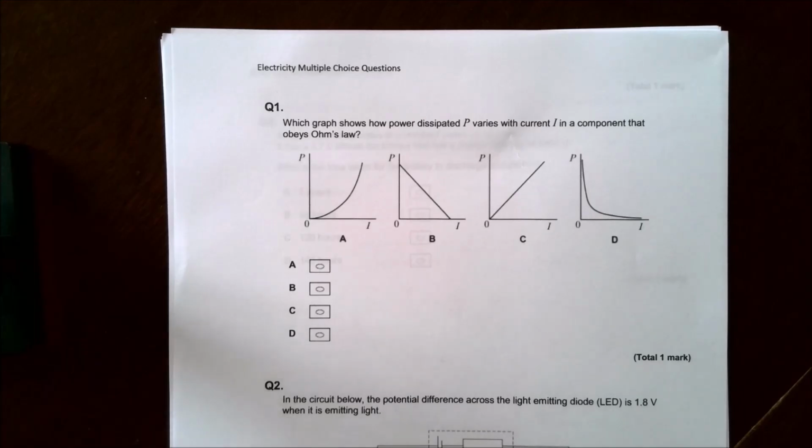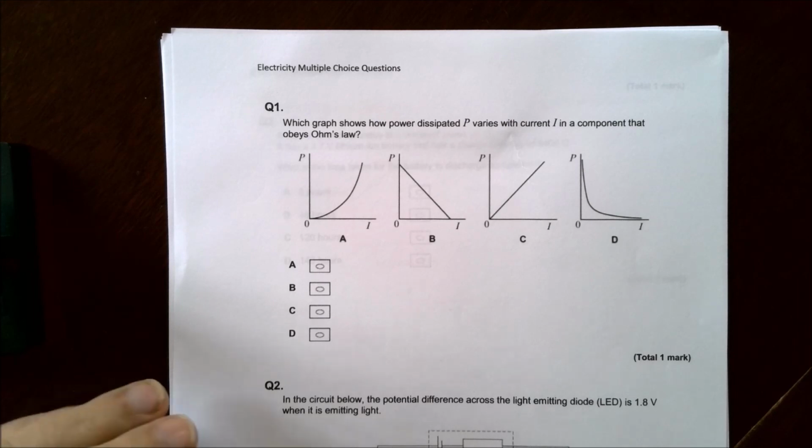Okay folks, here we go again. So this is the go through for the electricity multiple choice questions.